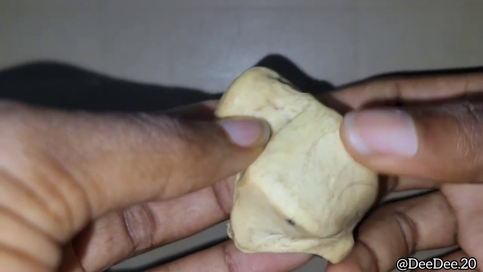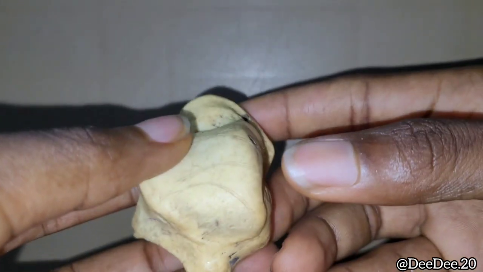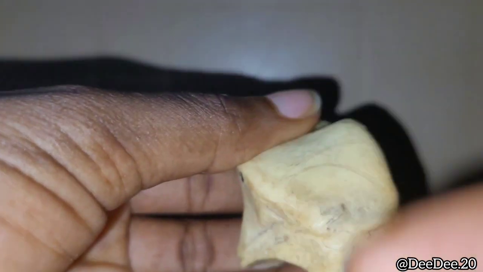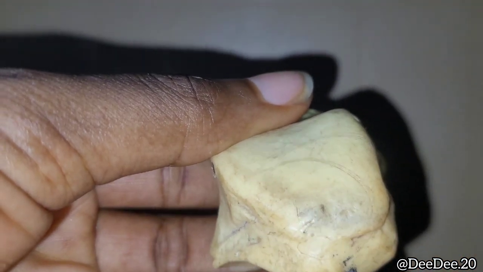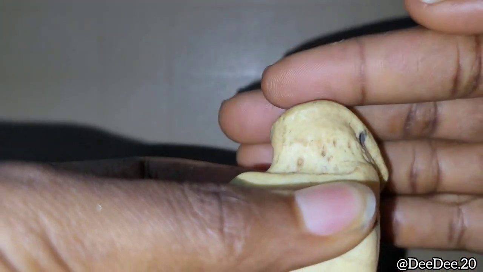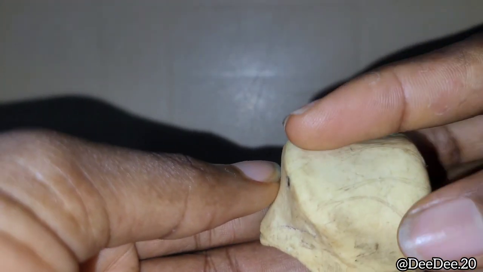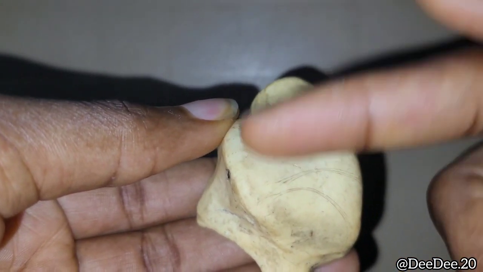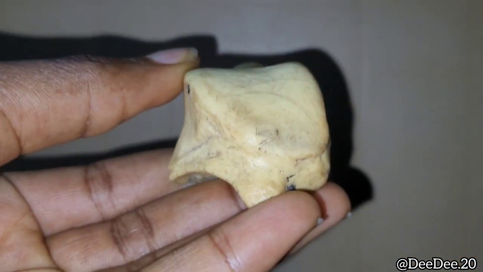So for the side determination of the talus, to determine whether it is the right or the left, the head is always directed forward. So this is always my anterior, and the part behind the bone is my posterior. The trochlear articular surface, the part that articulates with the tibia, is directed upwards, as you can see.